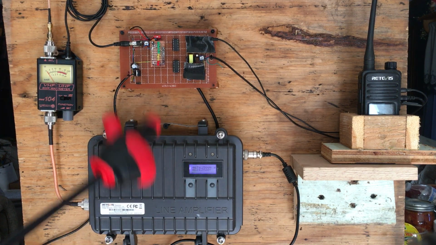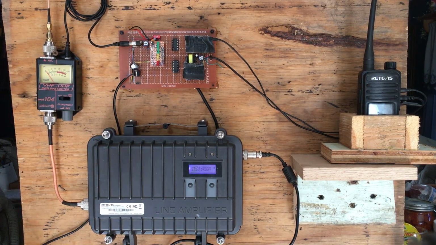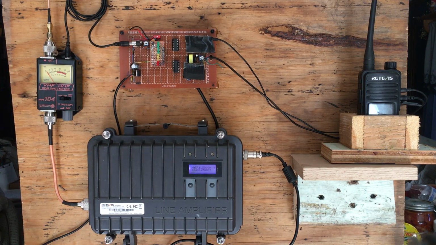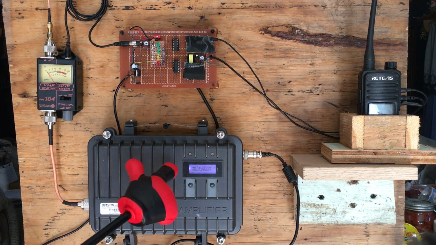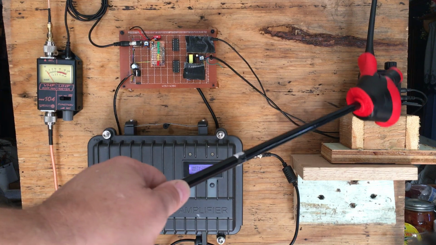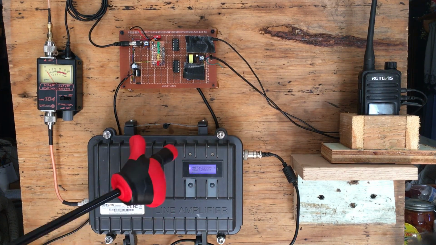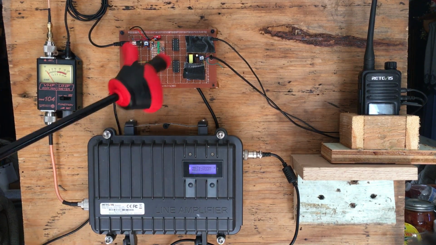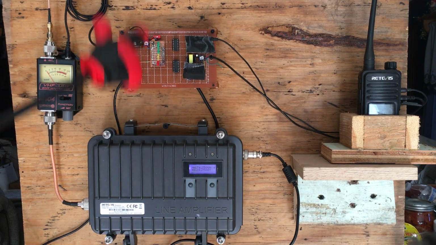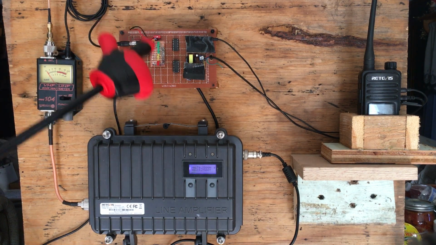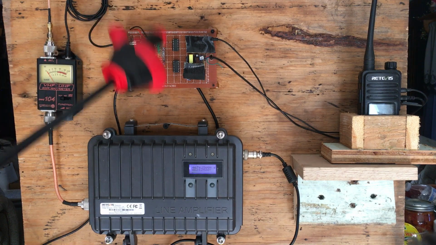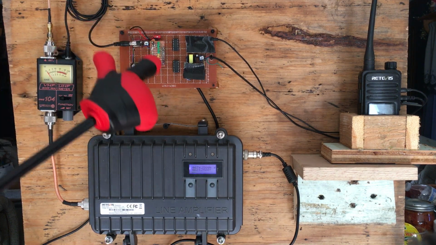This repeater I'm using in this video does not have a data port. It's the Retevis RT97S, no S. This handheld's programmed to this repeater. We need to key this repeater up to get the current SWR. Then it's going to play the SWR over the airwaves. And I'll demonstrate all this in a minute.